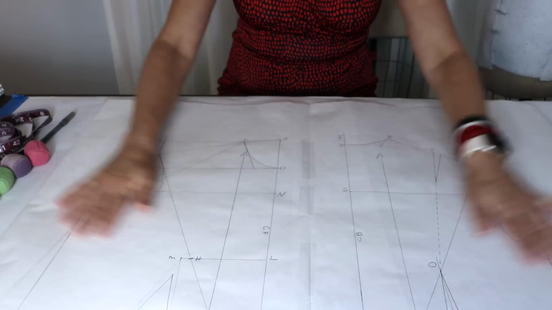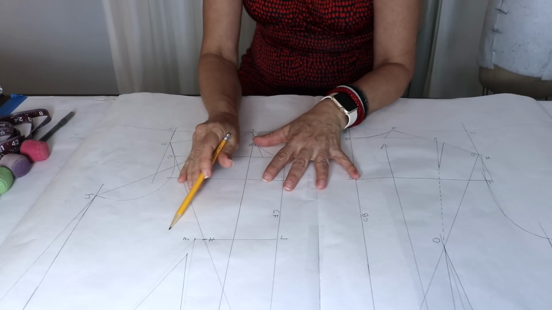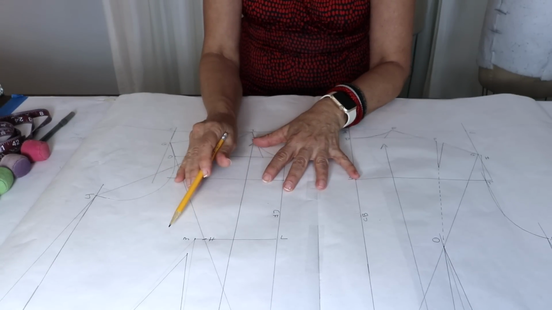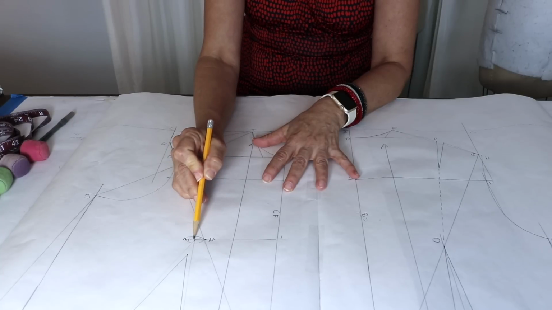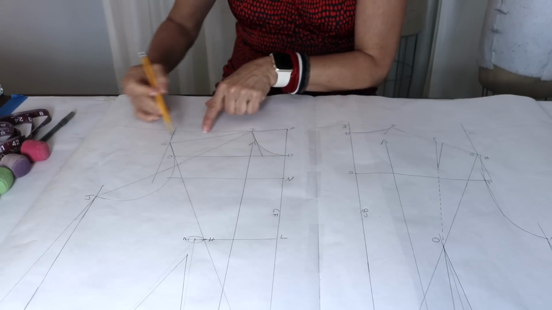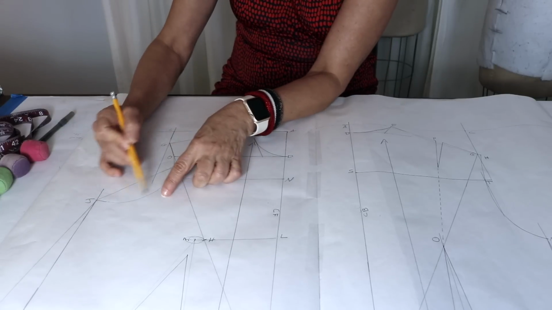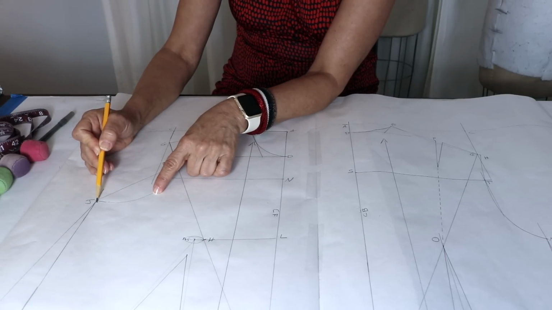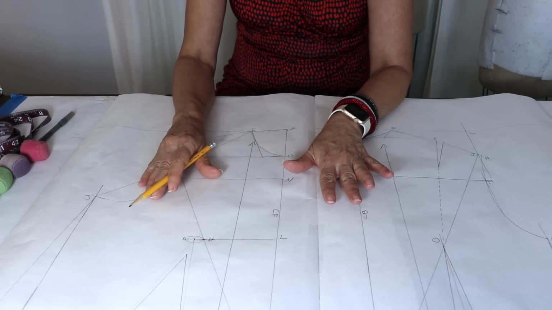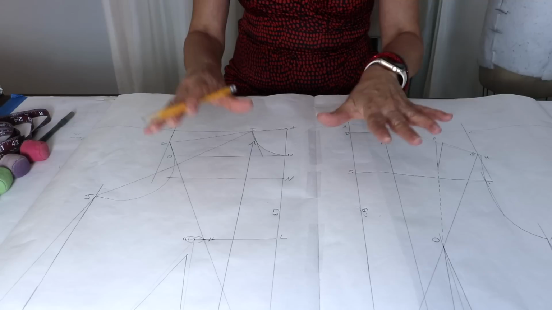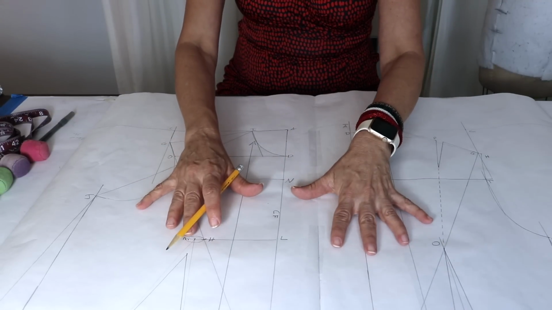But I'm just showing you the drafting process. Things that are very important and will change per body or per mannequin are where the apexes or the bust points are going to lie, where the slope of the shoulder is going to be, and where the end of the armhole is going to be. These are things that I've learned after being in the industry for many, many years that I have corrected. But it is good to understand the drafting process.